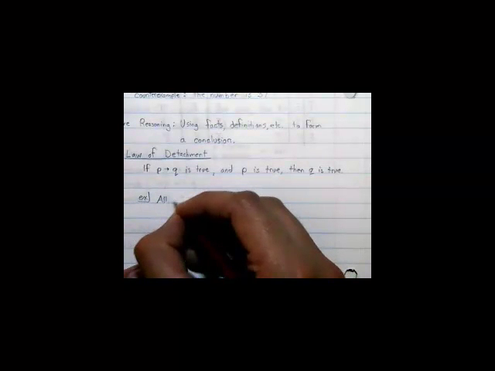So we have to assume that the conditional is true. That's going to be my conditional statement, and we're going to assume it's true. Hey, we're not going to debate the afterlife for pets, okay?